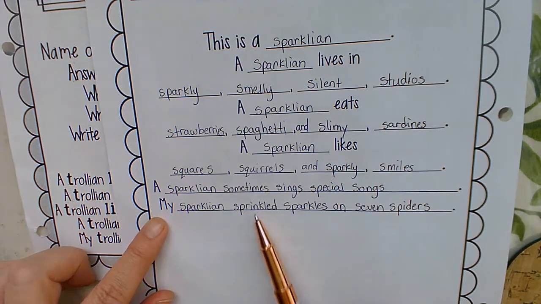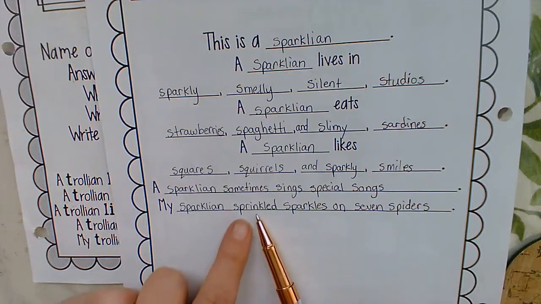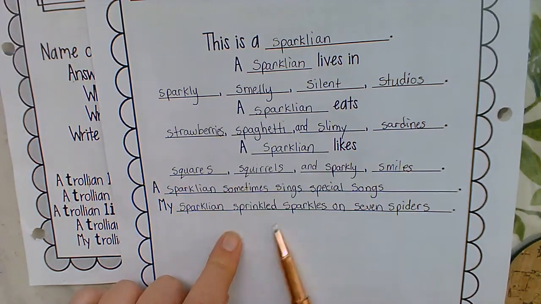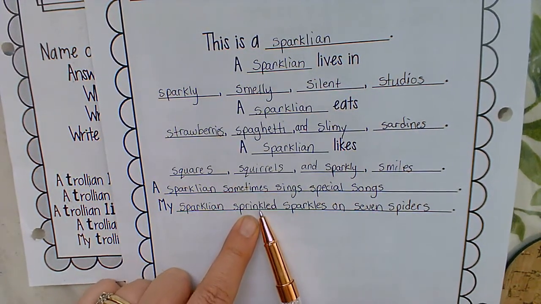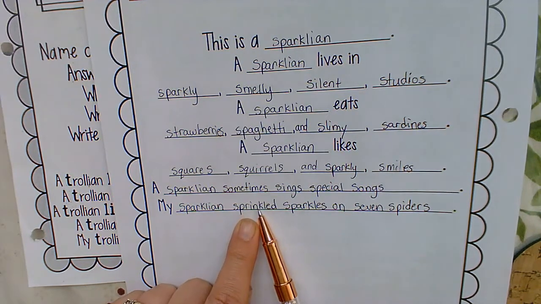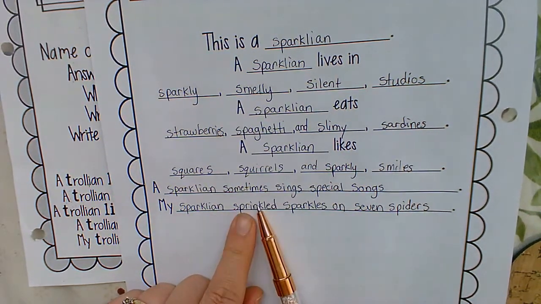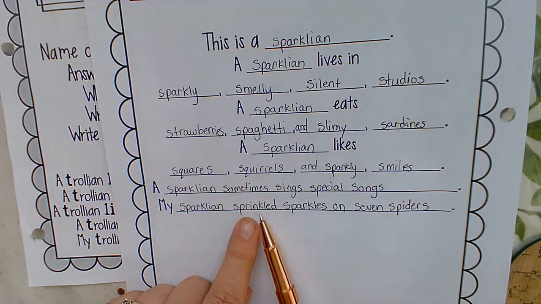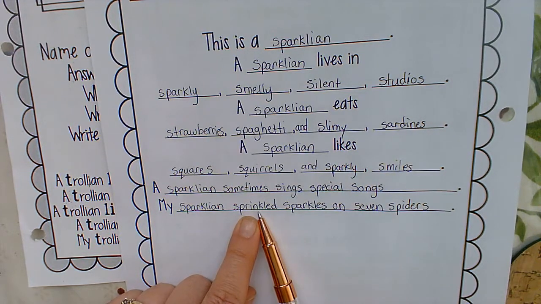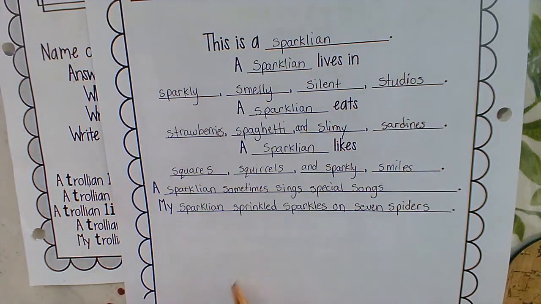So if you're going to Google, you sort of need an action word. So remember, our action words are called verbs. So you could Google verbs that start with S or verbs that start with T, whatever your letter is. Okay, and then see what you can come up with.